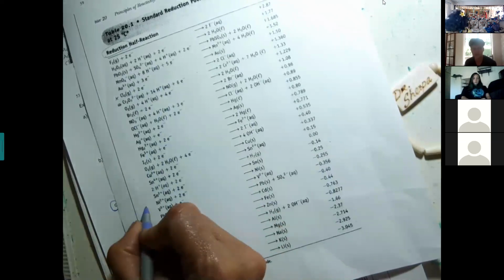Again, the nonmetals are at the top of the chart. Zinc is right there. And nickel is above it. When you have the chart and you are asked to make it work, whatever one is higher on the chart is the one you keep how it is. So you're going to write the nickel how it is, nickel 2 plus 2 electrons. Oops. Sorry.